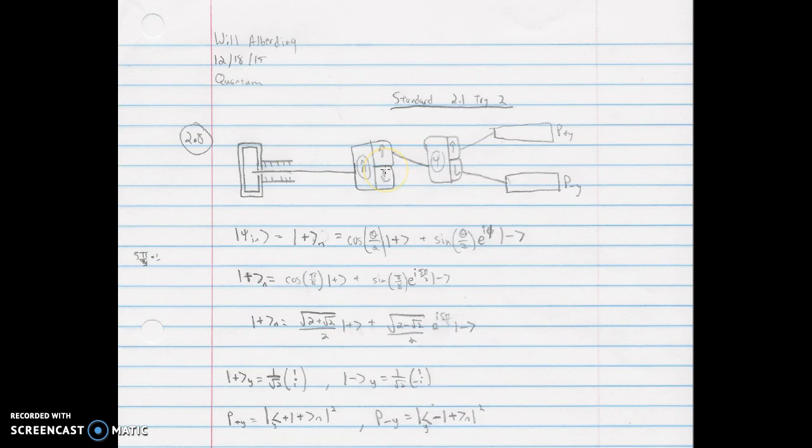So from the figure we can see that the first Stern-Gerlach analyzer prepares the state in the positive direction. So our input state is going to be this right here. Using the theta and phi values they give us, we can plug in. We get this right here. And if it's hard to see, this is e to the i 5 pi over 3.